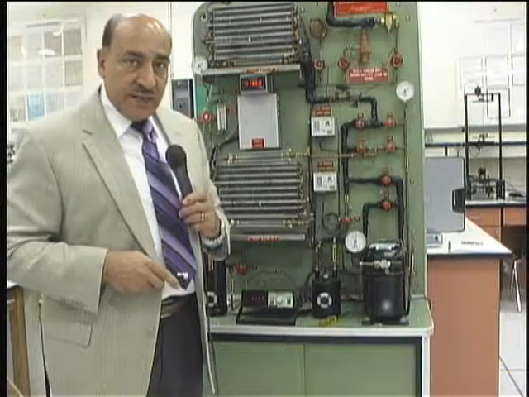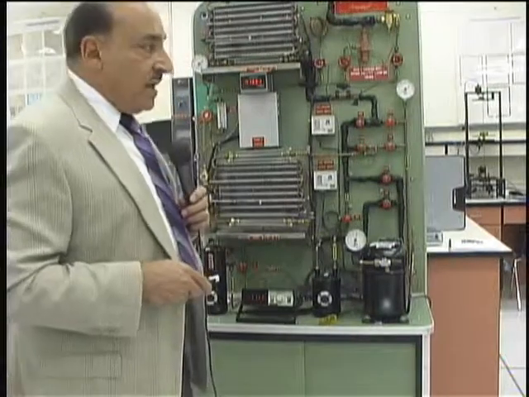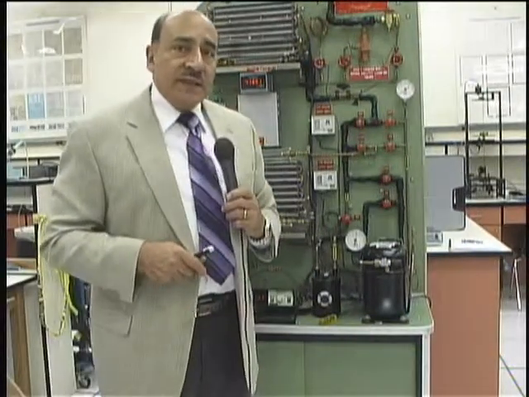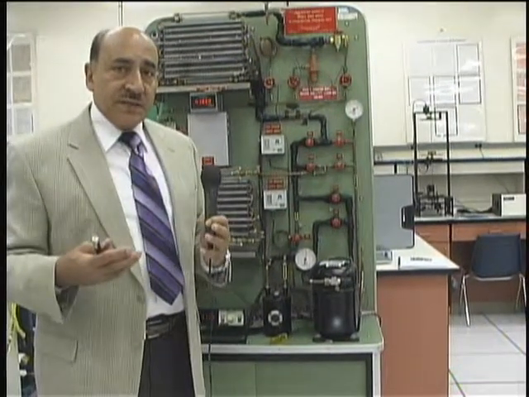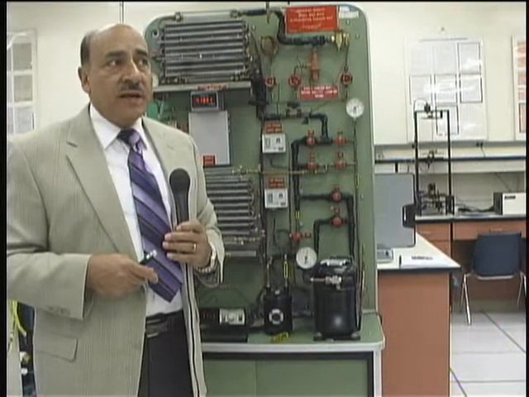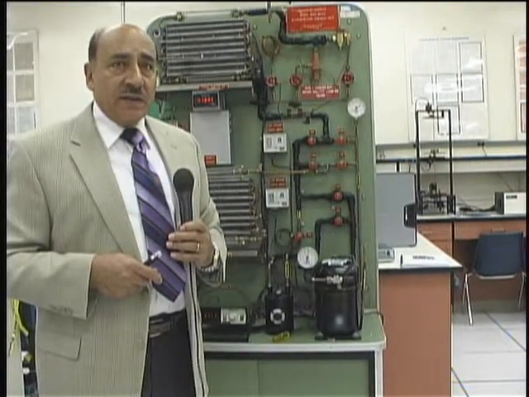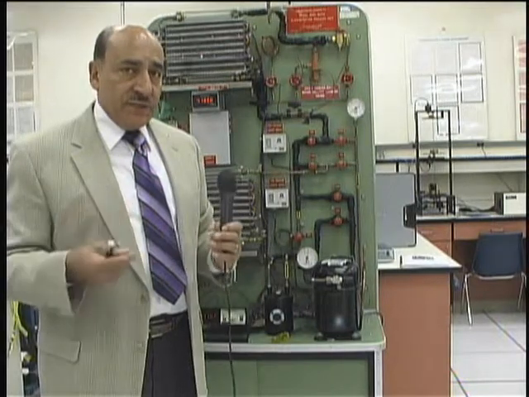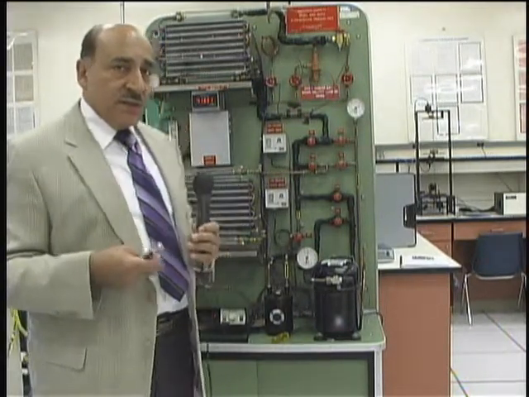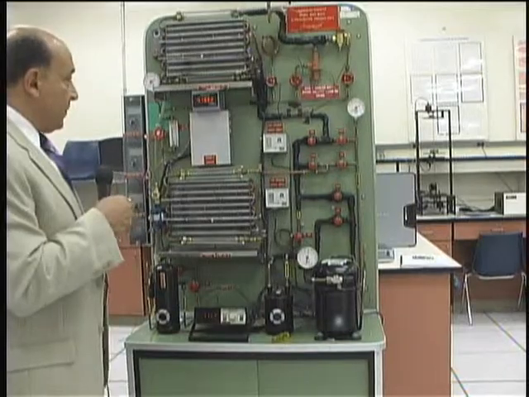Now I'm going to go through the instrumentation. We have basically 3 or 4 types of instrumentation to understand the thermodynamics. We need to measure the power that goes to the compressor, and to measure the power we need to measure the voltage and the currents.